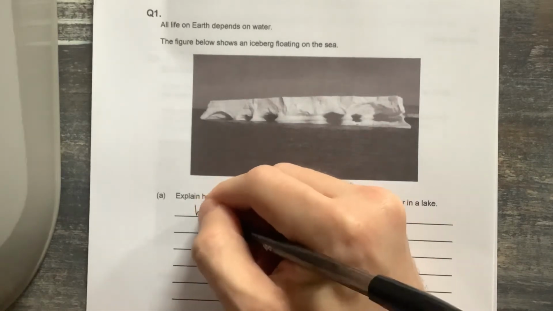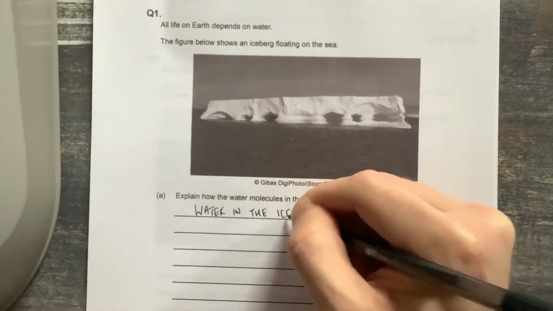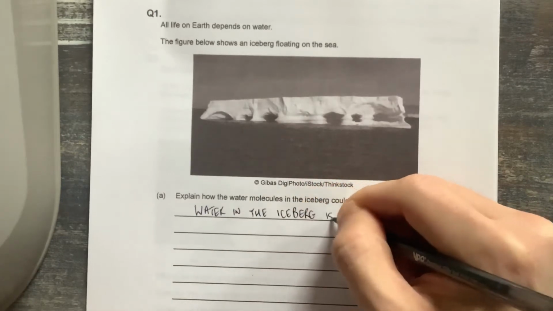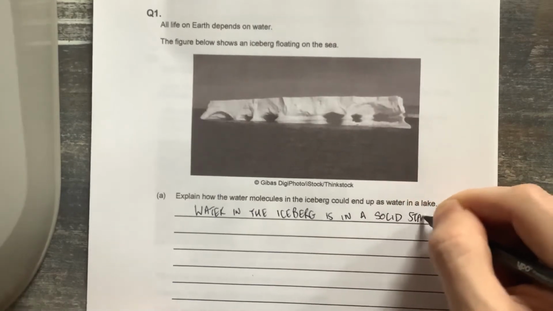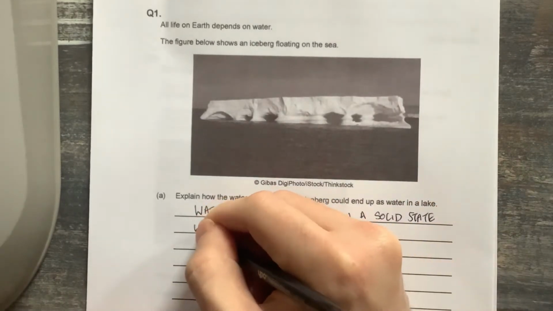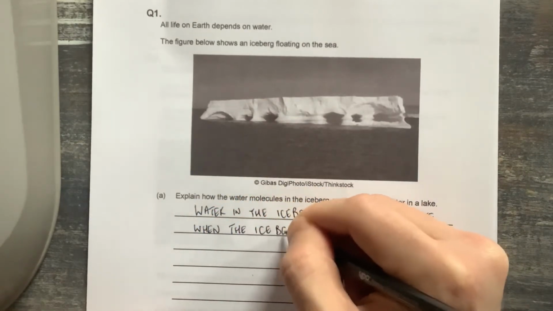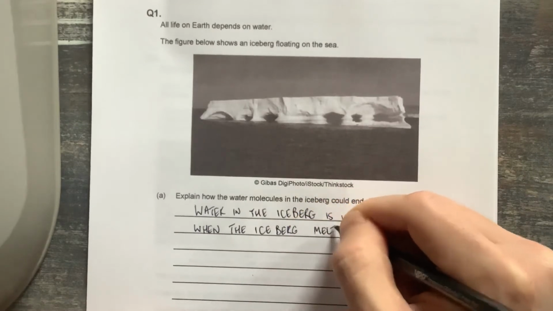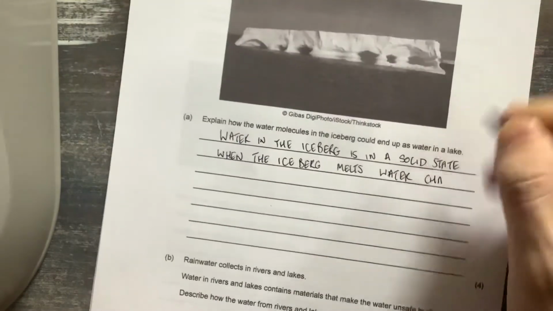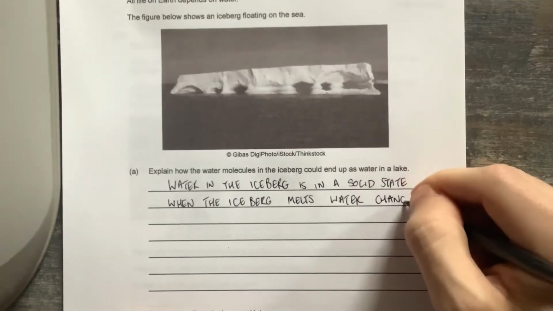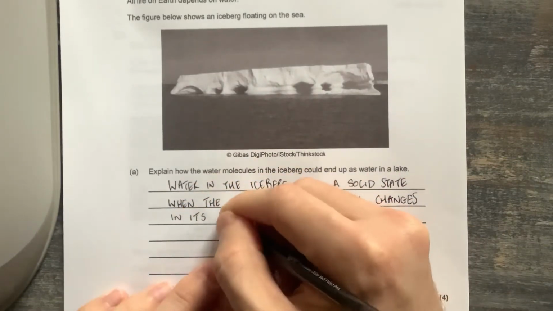So firstly, water in the iceberg is in a solid state. Obviously, when the iceberg melts, water changes into its liquid form.